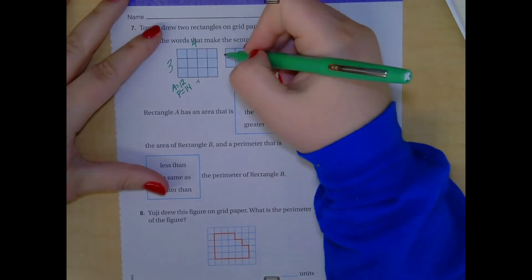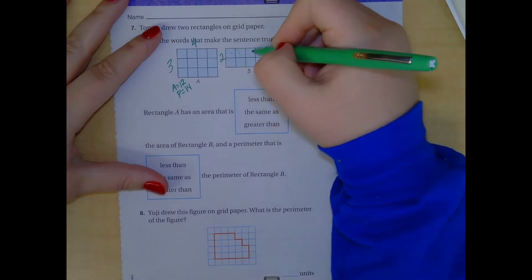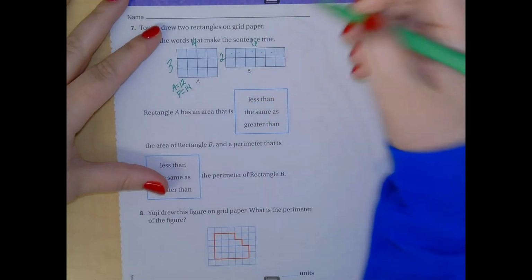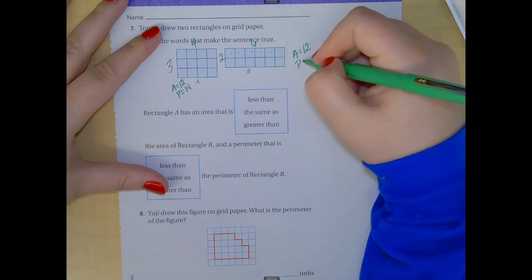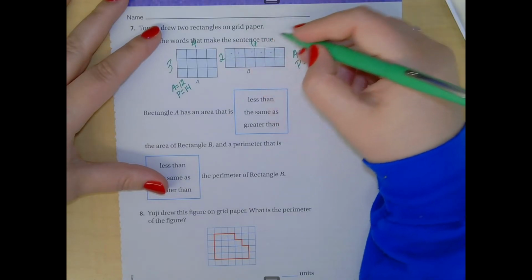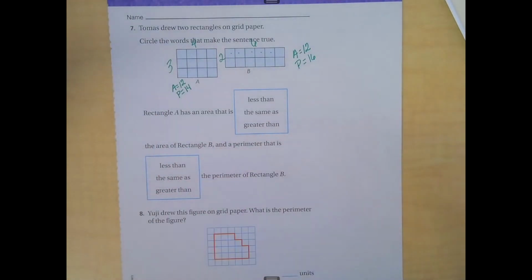B. We've got 2 rows of 1, 2, 3, 4, 5, 6. 2 rows of 6. 2 times 6 equals 12. So A is 12. Perimeter is 2 plus 6 is 8. Double it, 16. Now we're ready. Okay.